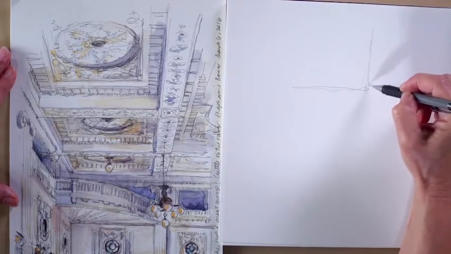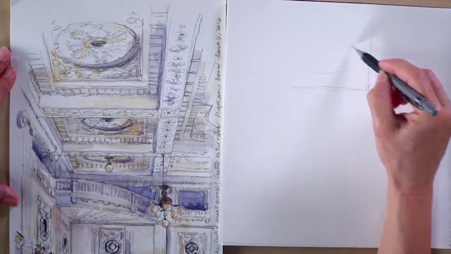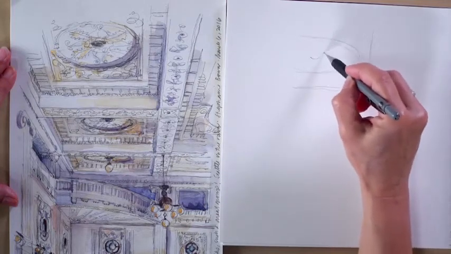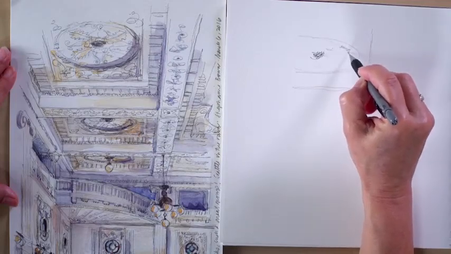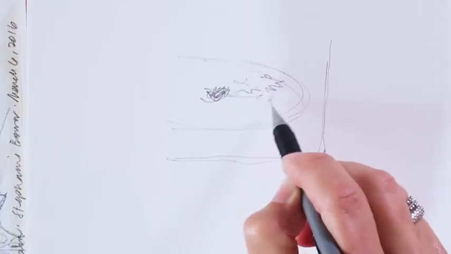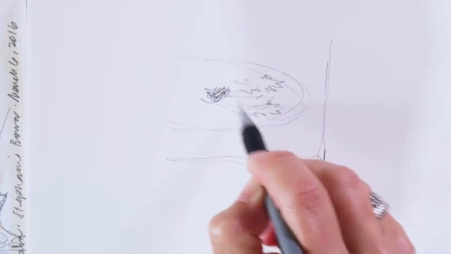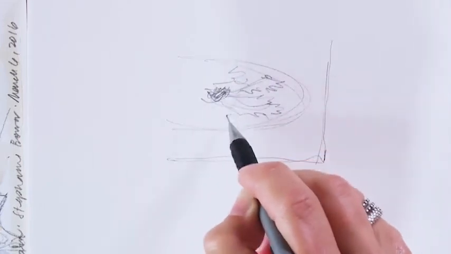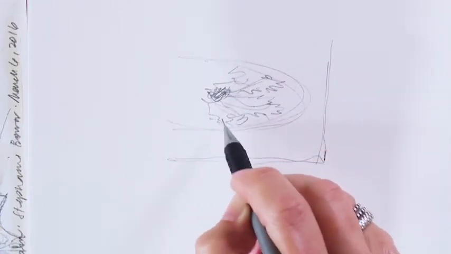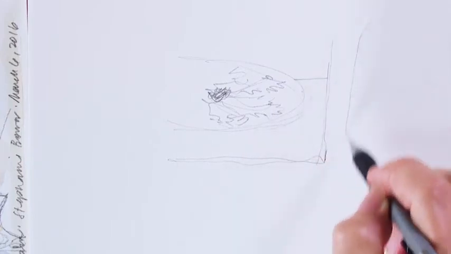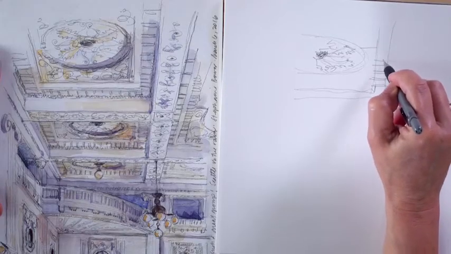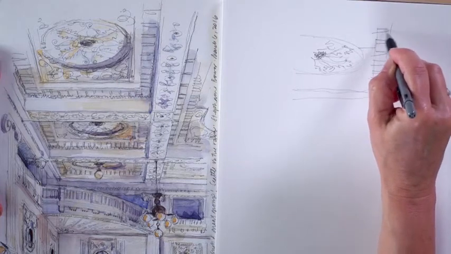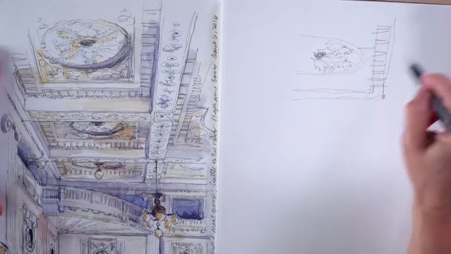Again, I tend to pick up my pencil a lot when showing detail. I make little digs in the paper to indicate the shadow. So you're just kind of mimicking the big shapes. And here, I simplify what I see just into some basic marks.